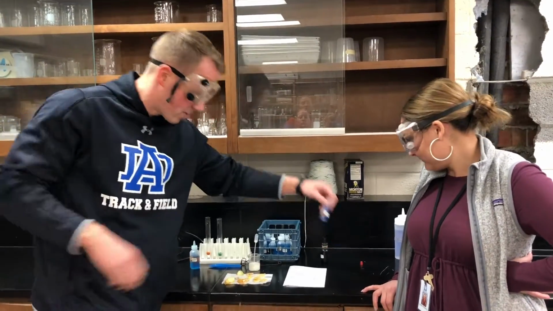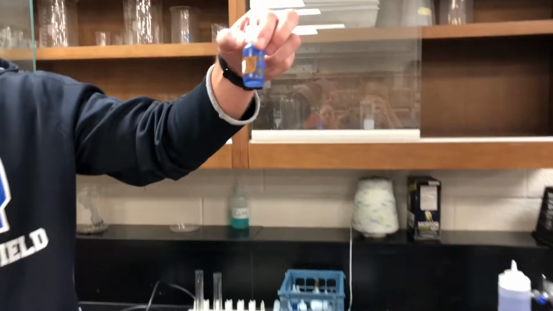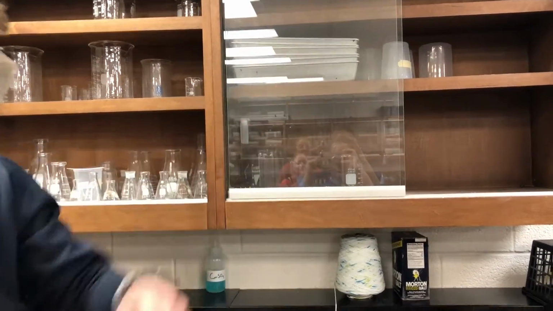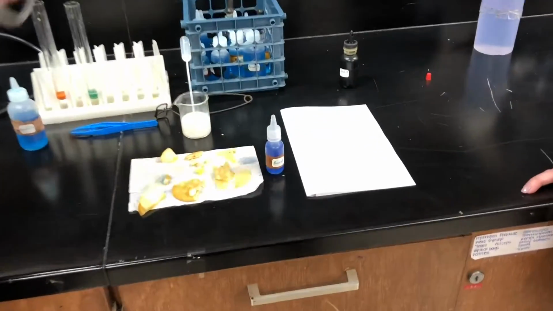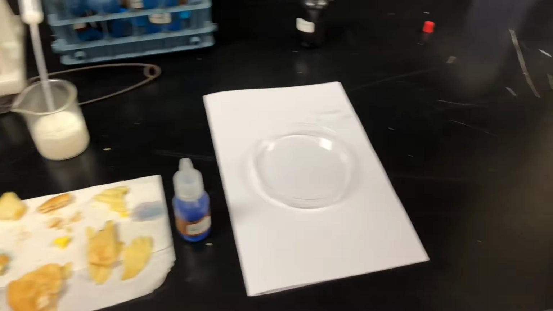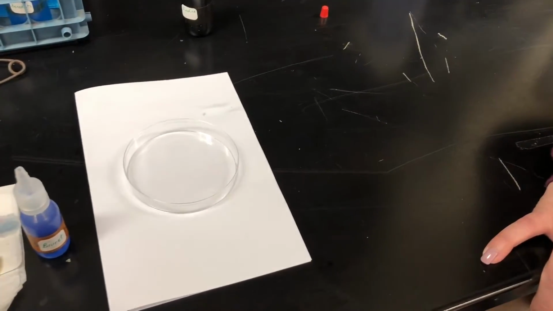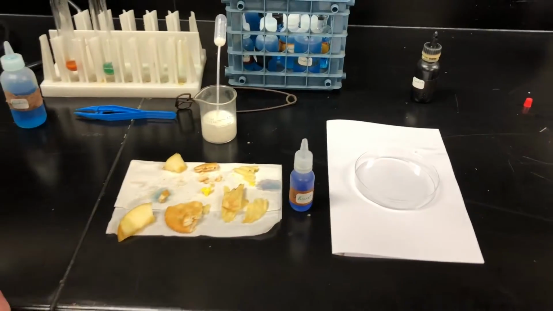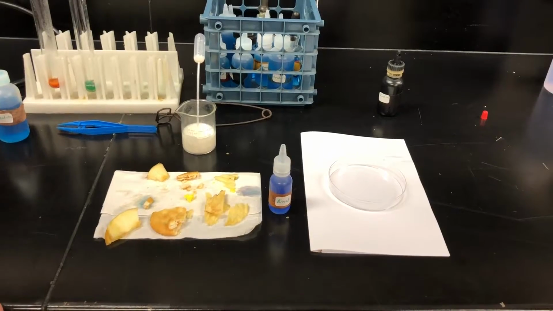So the stain, as you can see, is like a light blue. When you test for proteins, you're actually going to look for a violet color. Otherwise, it's going to be not positive.